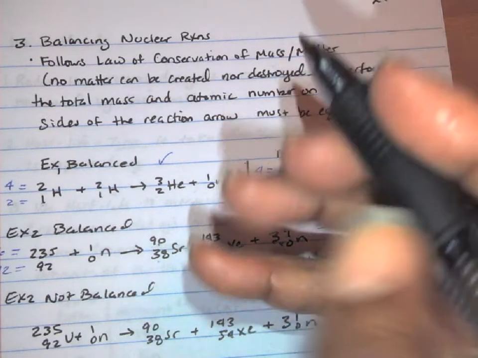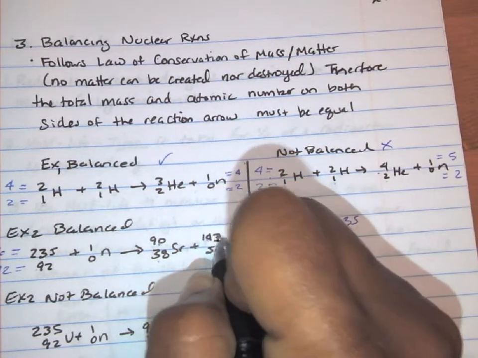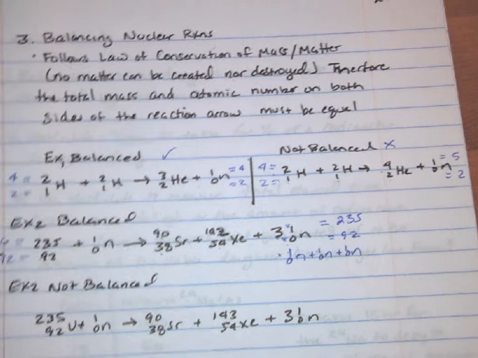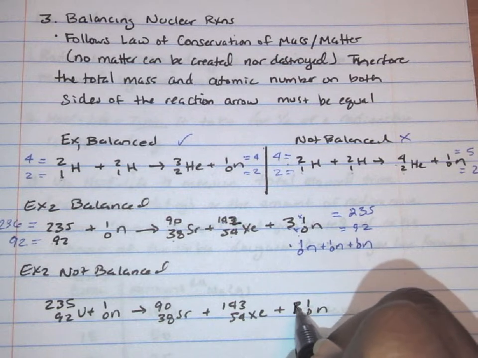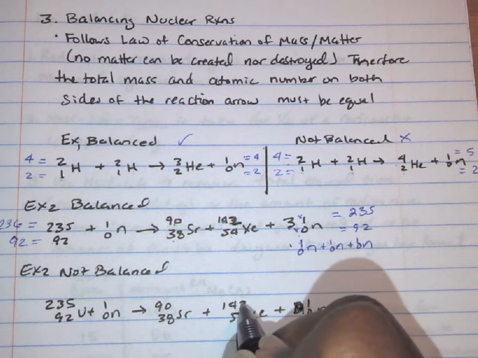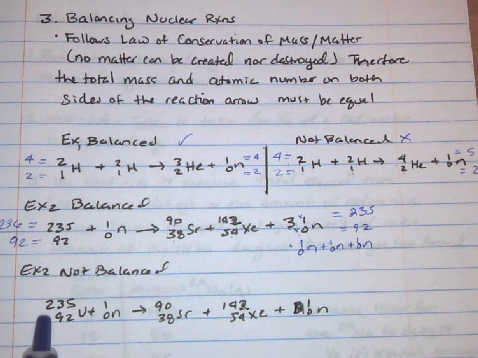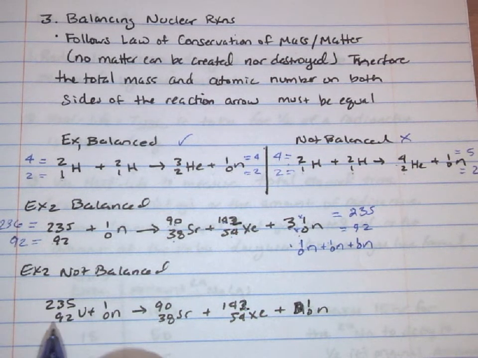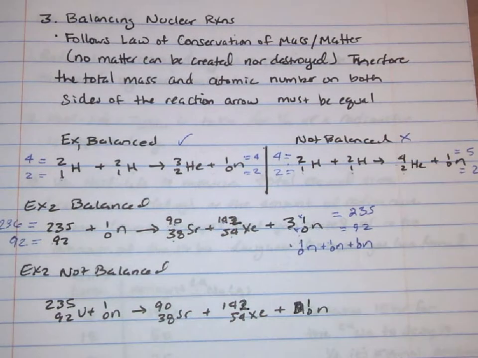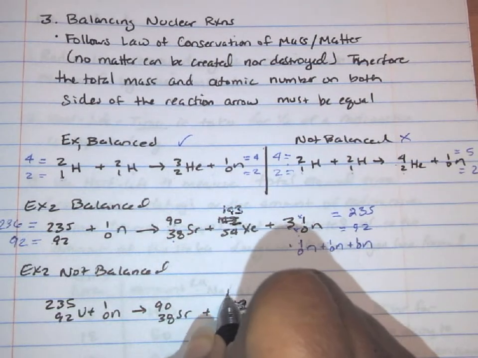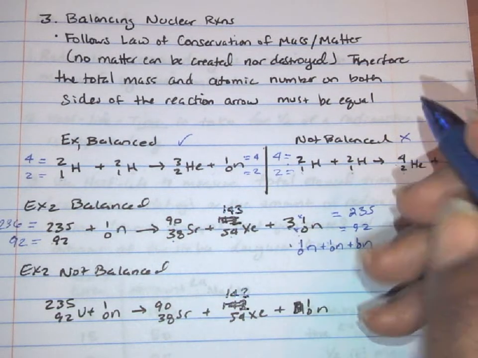Let me just double check that. Sorry, I think this is supposed to be 142. Sorry, there we go. Okay, and so then you get the 235. When you try the same thing on the unbalanced side, at the bottom here, I'm going to take that out. Make that 2. If you were to add up the top numbers, 235 plus 1. Oops, no, this was right. Let me go back to that. Sorry about that. That is 143. And that is 143. There we go. And you get 236 on both sides.